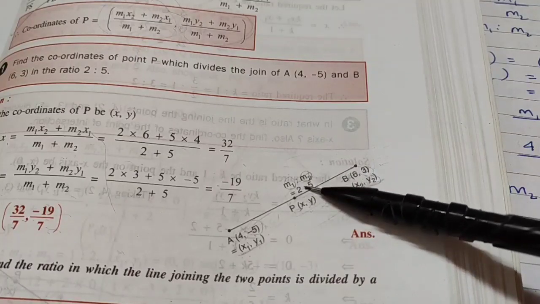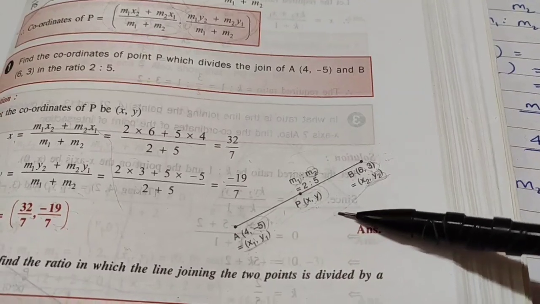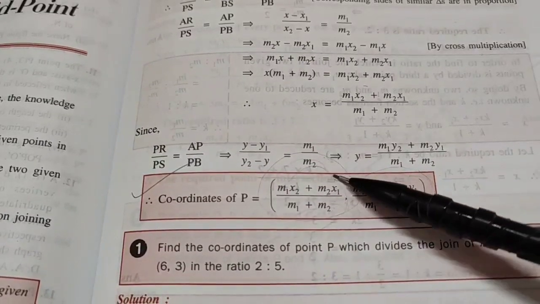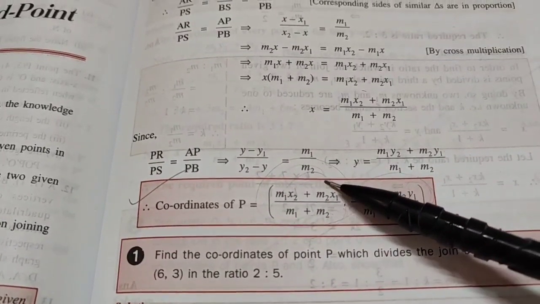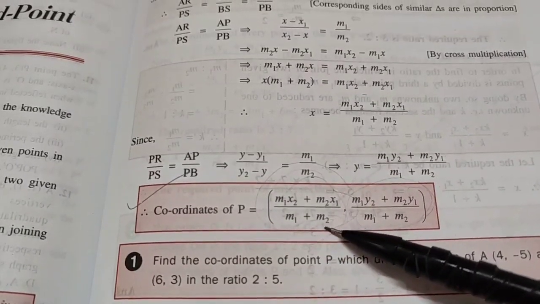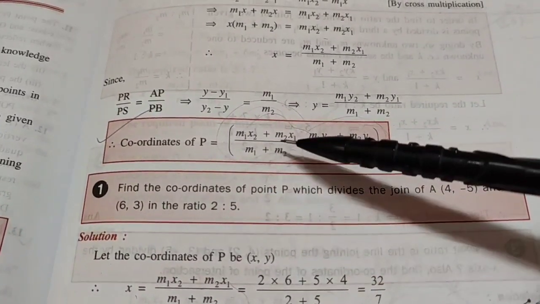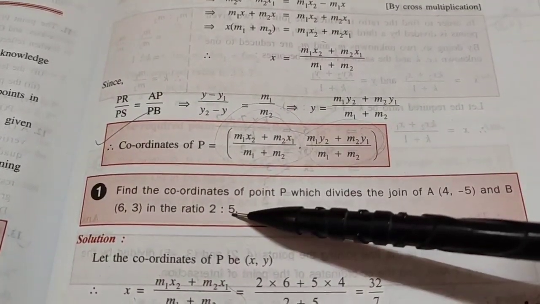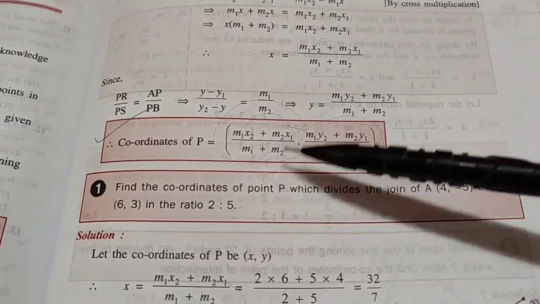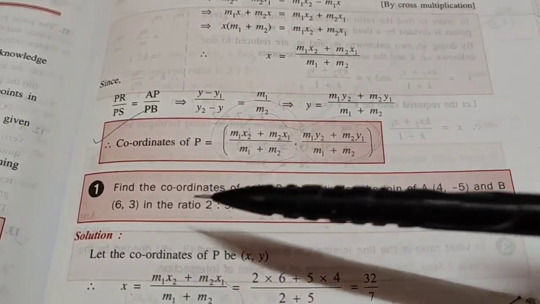Given the ratios, now I can find the coordinates of this point x, y, and the formula for that is this. The x coordinate, which is known as the abscissa, is (m1 x2 plus m2 x1) upon (m1 plus m2). Note that m1 here is 2 and m2 is taken as 5. I know it's a ratio, but we can use these values in the formula. x1 is 4 and x2 is 6.